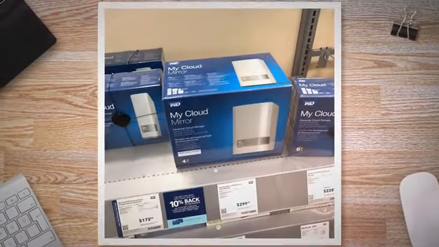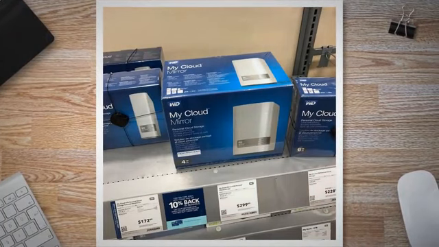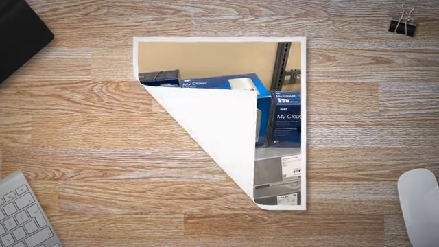Remember, it's always a good idea to back up your data before making any significant changes to your device, whether they're software or firmware updates.